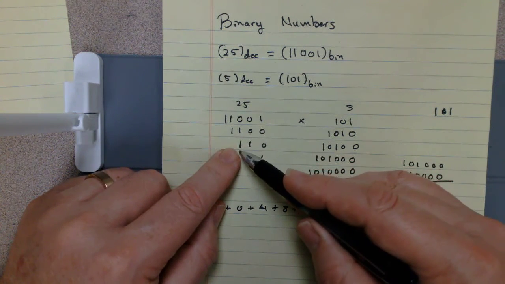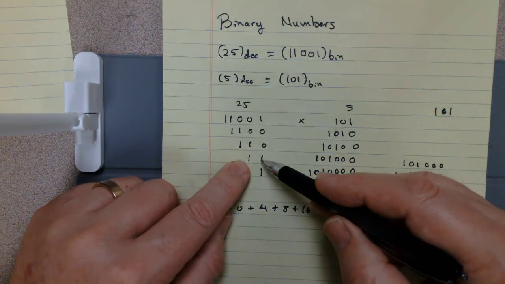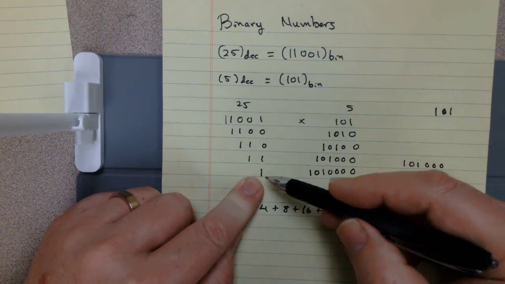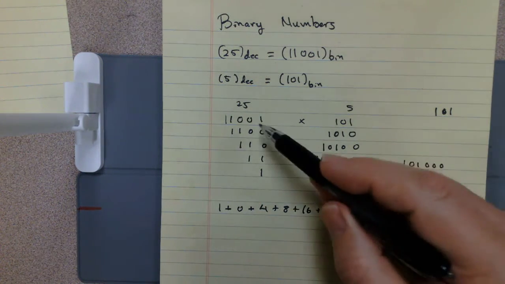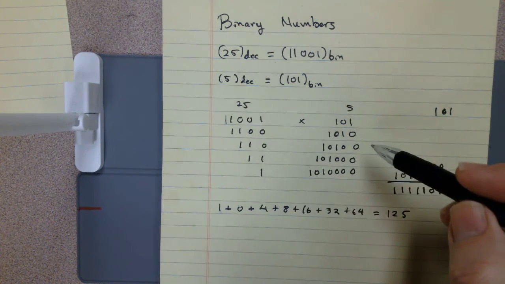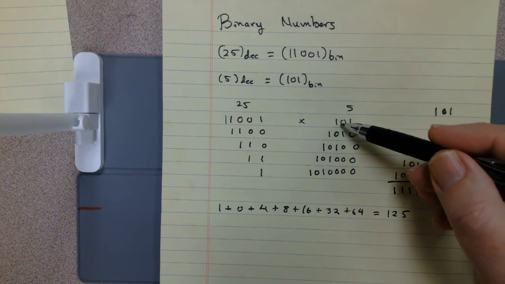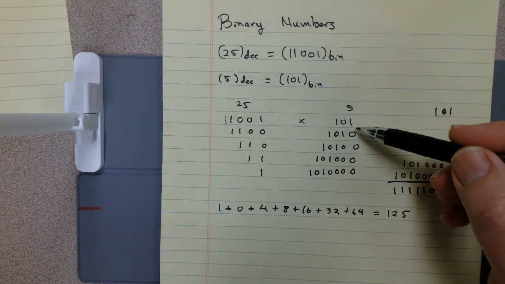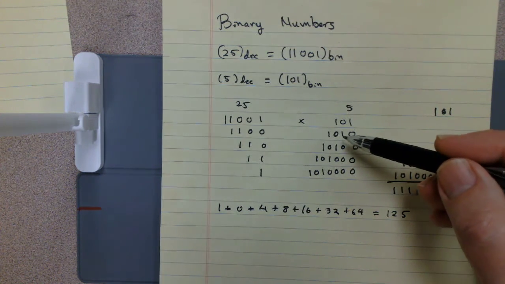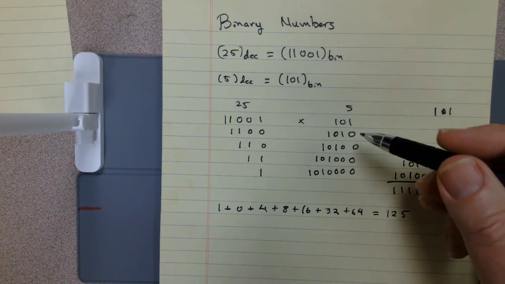When I cut it in half, it becomes 110. When I cut it in half, it becomes 11. When I cut it in half, it becomes 1. This is known as a shift operation, shift to the right. Now, I take my 5 over here. When I double it in its binary expansion, I just shift it over 1 towards the left.